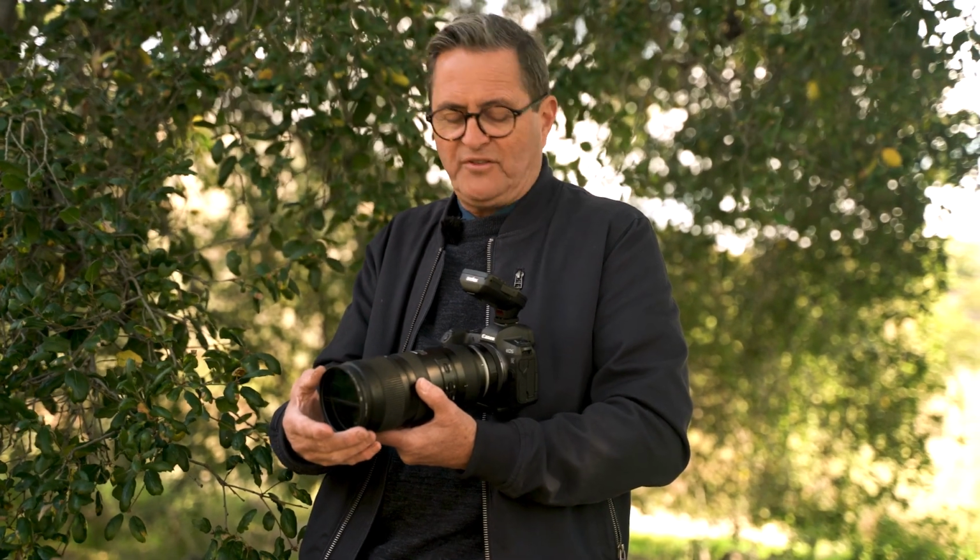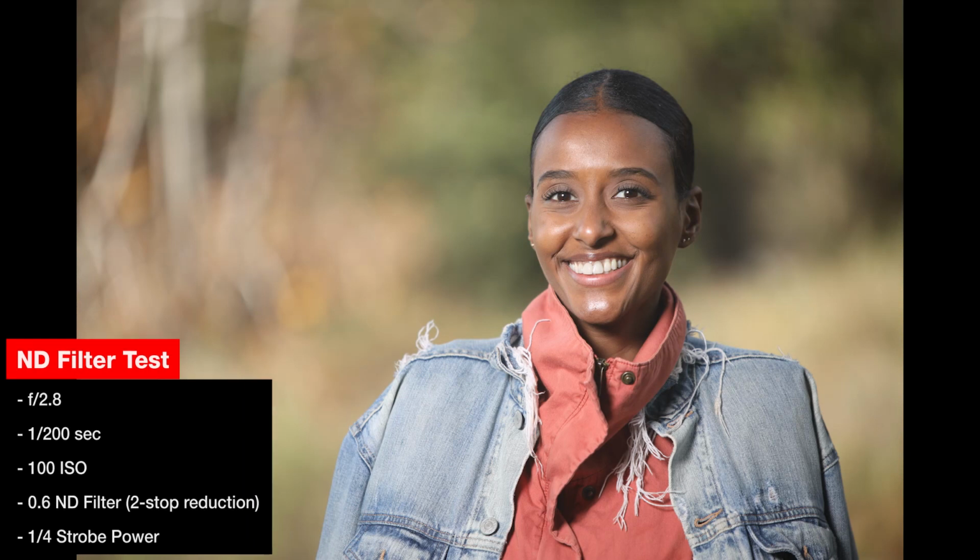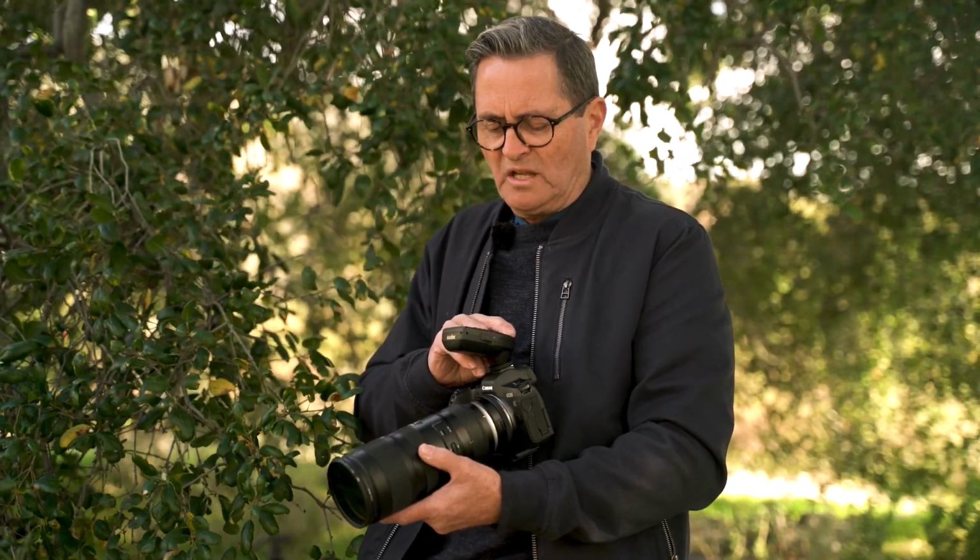I can give myself less ND, which means I'm going to take one stop away, which is going to make everything brighter because it's affecting both the strobe and the ambient sunlight the same. So they're both very bright. I'm going to go from 1/4 power. I'm going to dial this down to even less than that. It's going to be like a 12th of the power. So it's going to be really low.